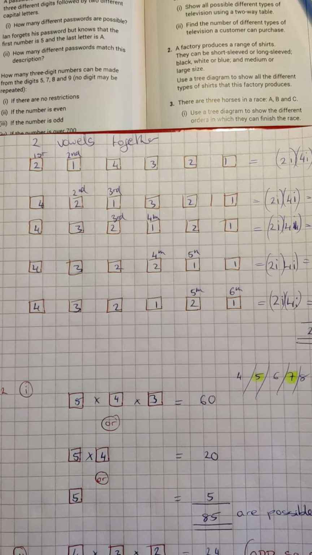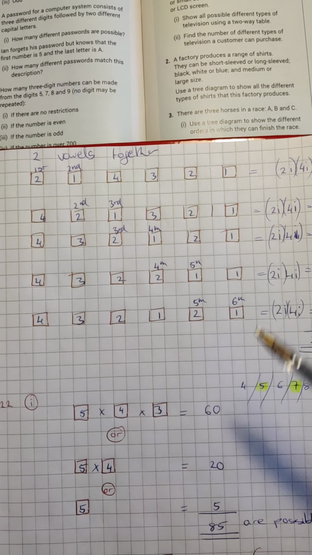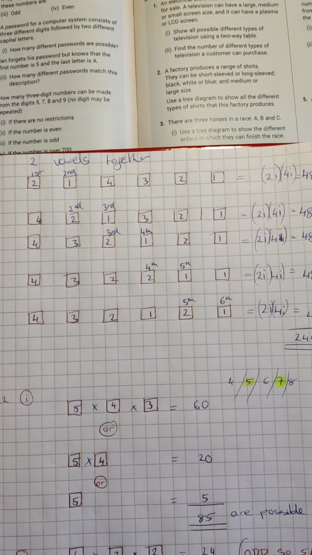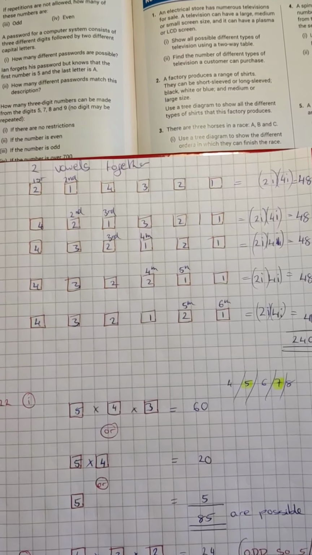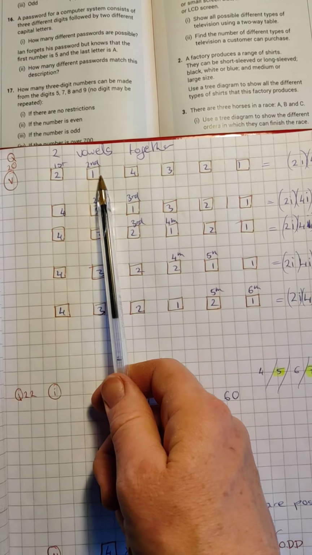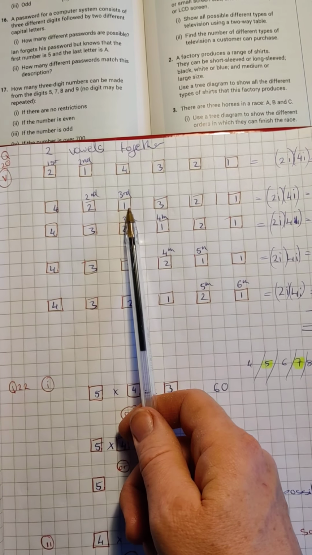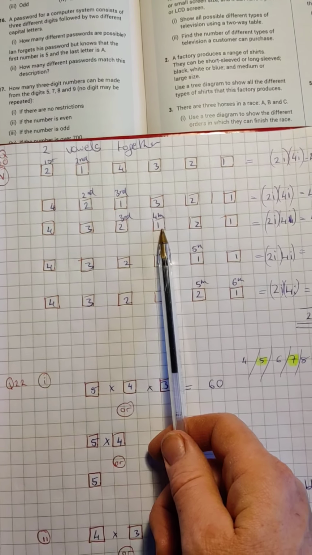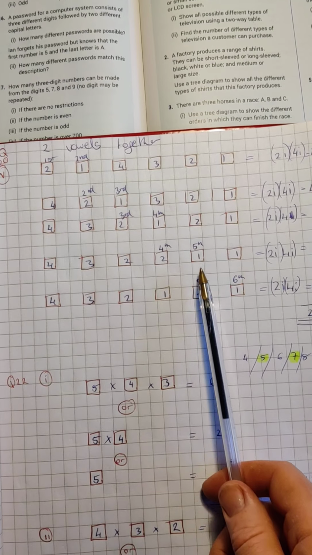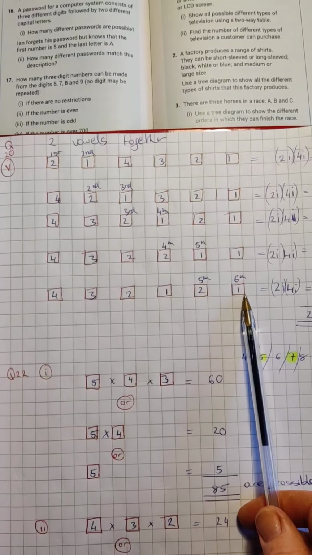Part V. If the two vowels must be together. So the two vowels could be together anywhere. It was easier if they were together at the start. They could be at the start. They could be the second and third letters. They could be the third and fourth letters. They could be the fourth and fifth letters, or they could be the fifth and sixth letters.